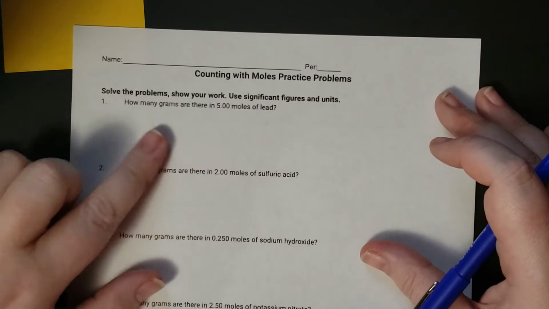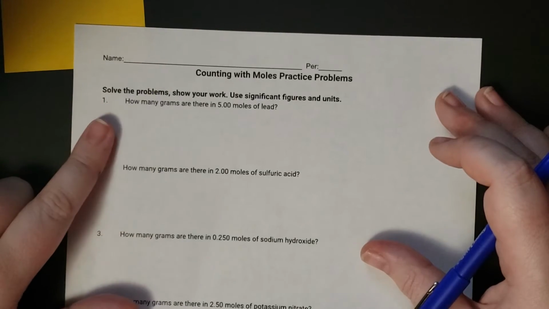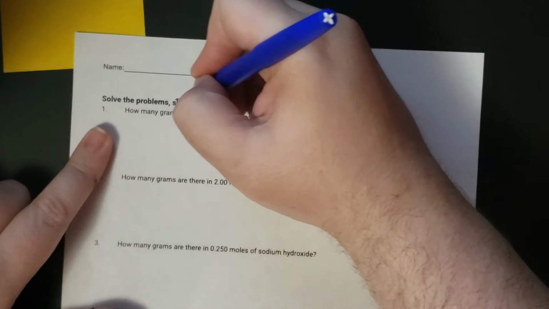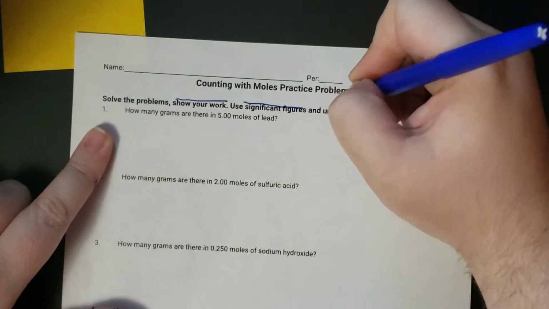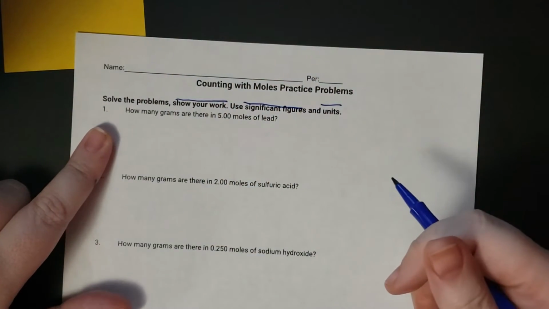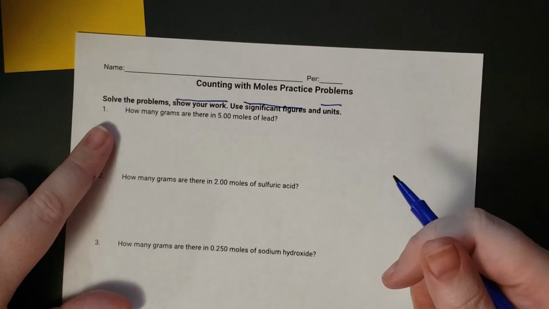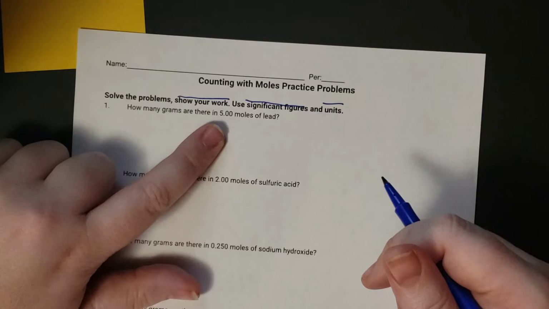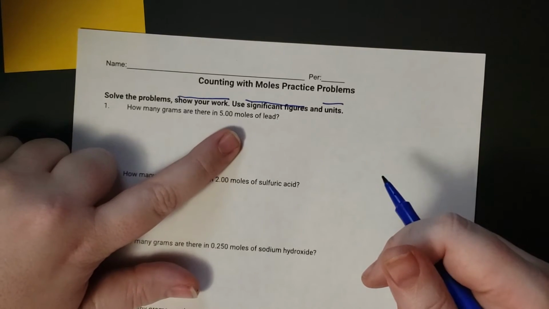Okay? So I'm going to start number 1 with you. You need to show your work, use significant figures, and do units. That's a lot of things that you have to do all at once, but you can do it. I believe in you. Okay? So how many grams are there in 5 moles of lead?